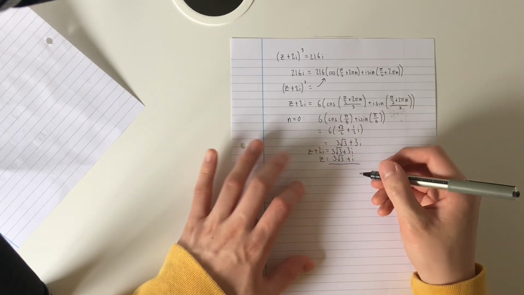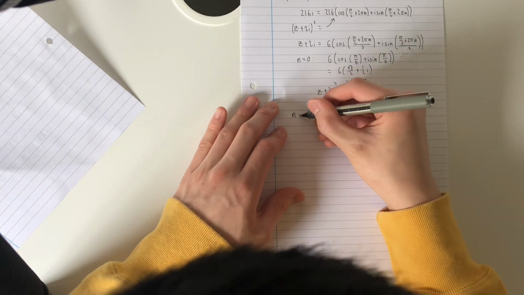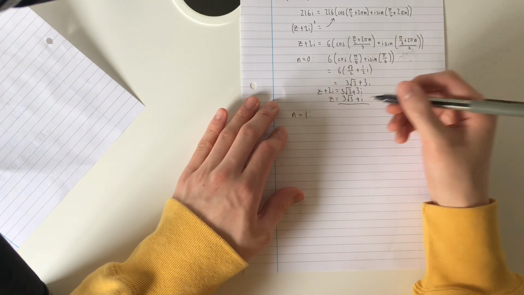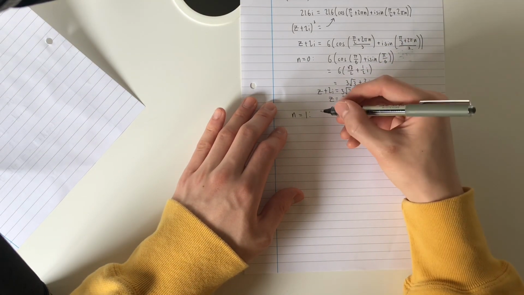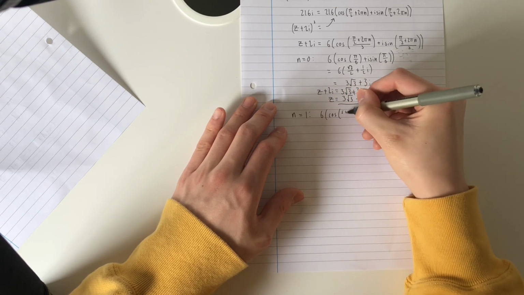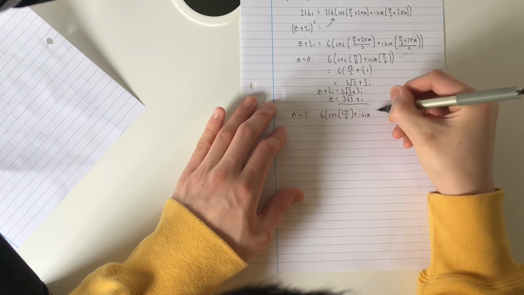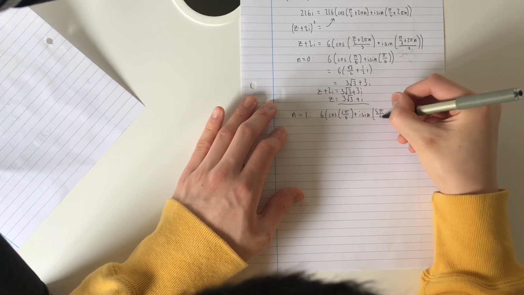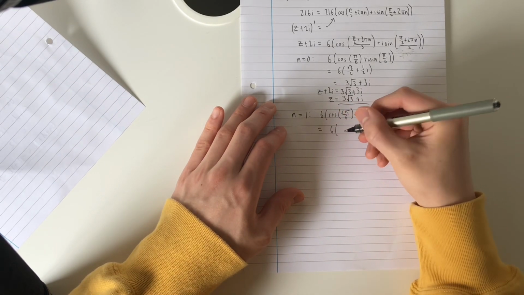So that's one solution. Next solution we get from working out n equals 1. So we could just input n equals 1 into here again, and we'll get 6 multiplied by cosine of 5 pi on 6 plus i times the sine of 5 pi on 6. And once again, hopefully you can work that out.